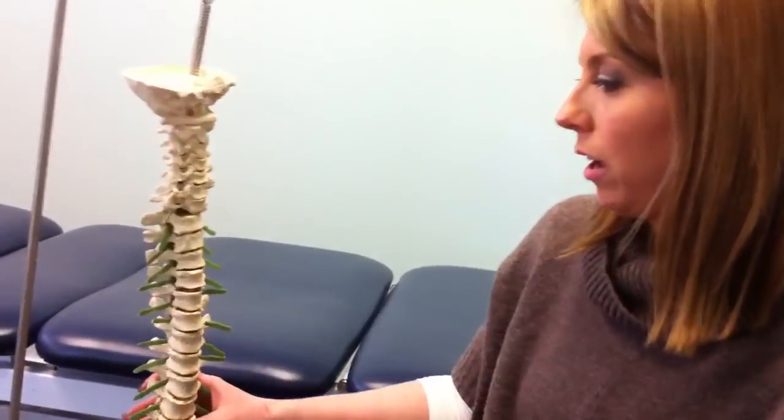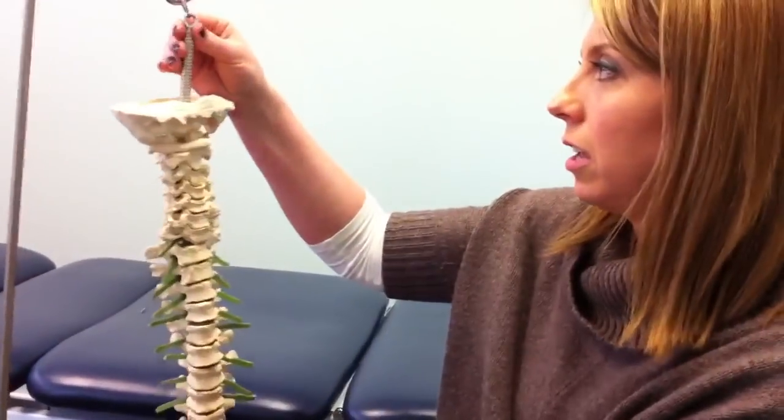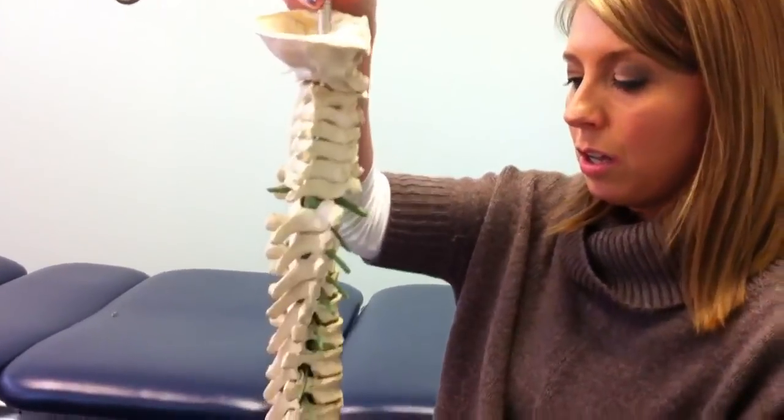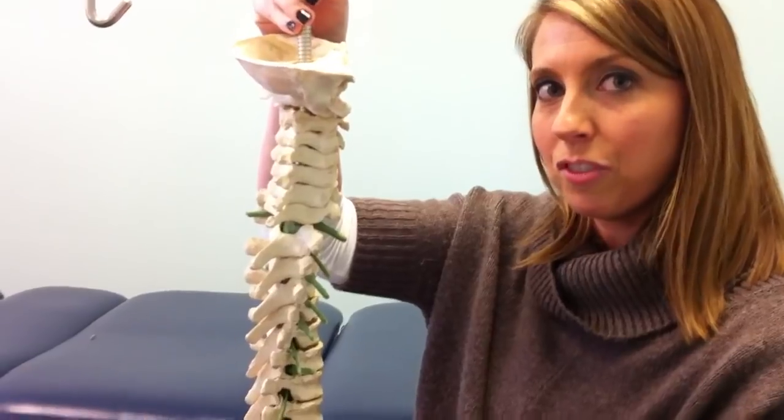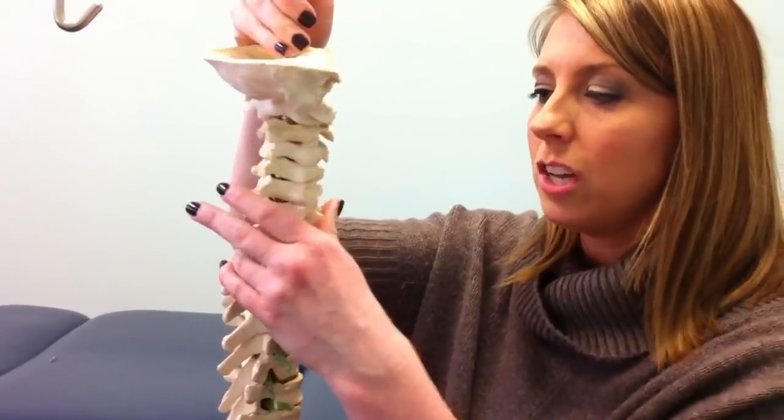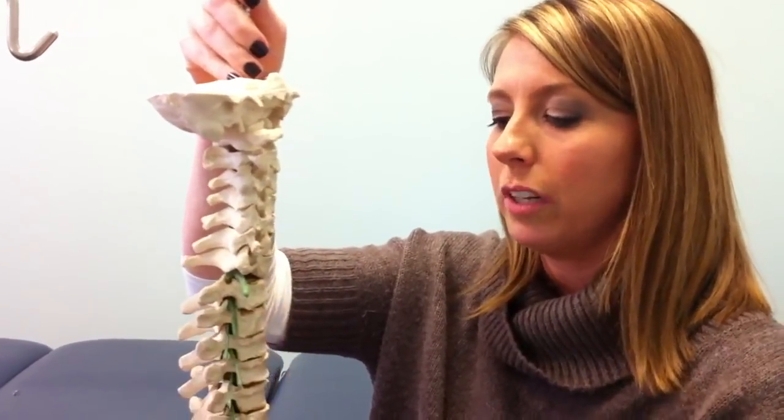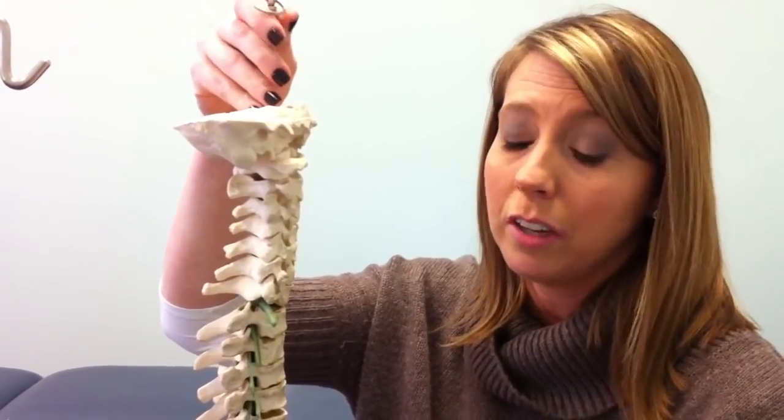Here's our model of the spine, and I'll take it off. And with patients you demonstrate with the model, right? So we'll try to show, because education will help, because sometimes people don't realize things that can be aggravating and things that can be relieving.